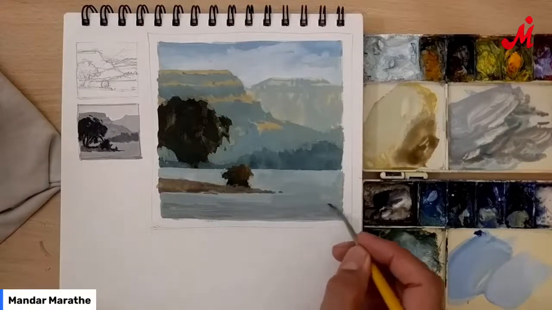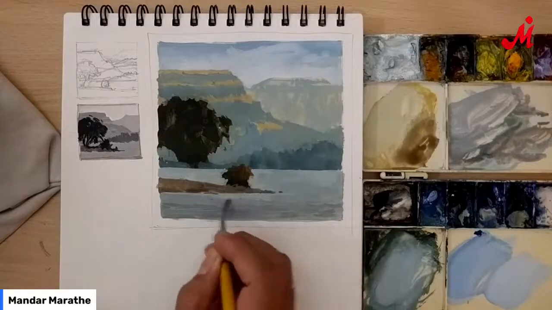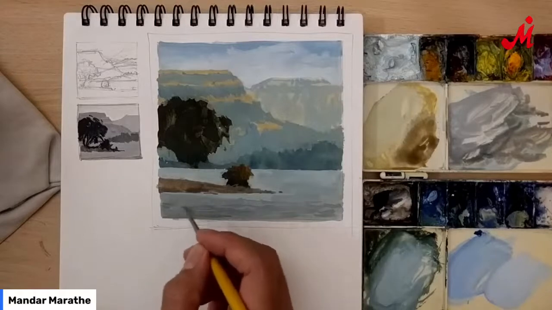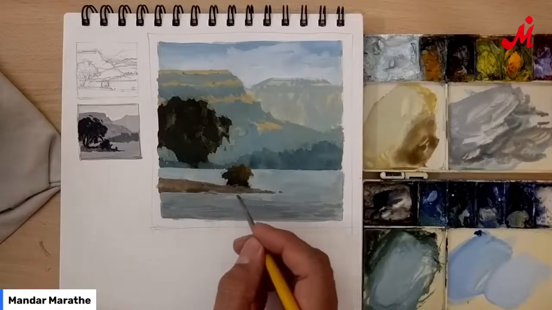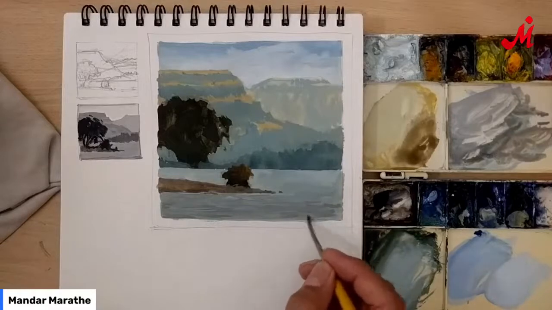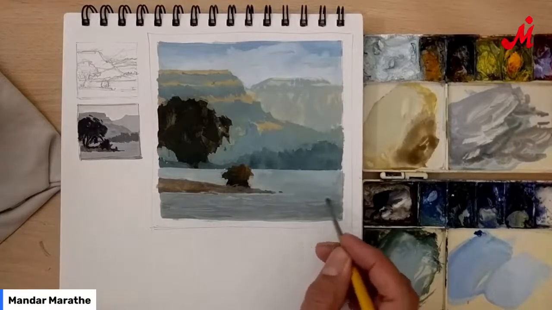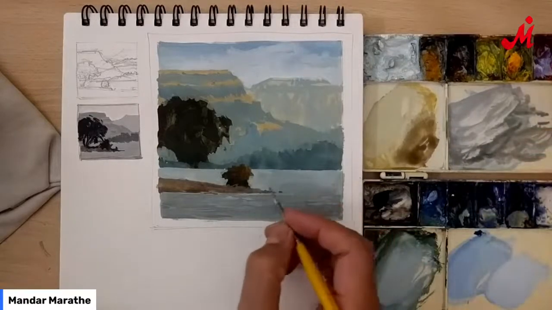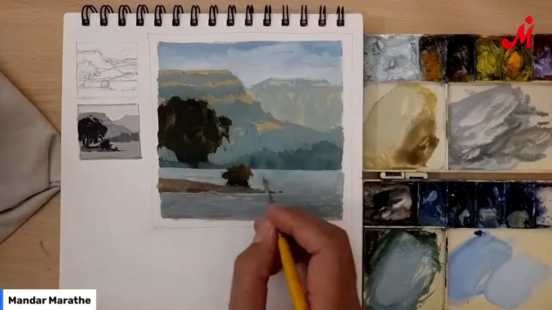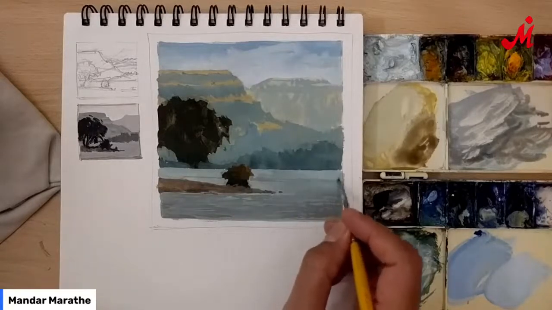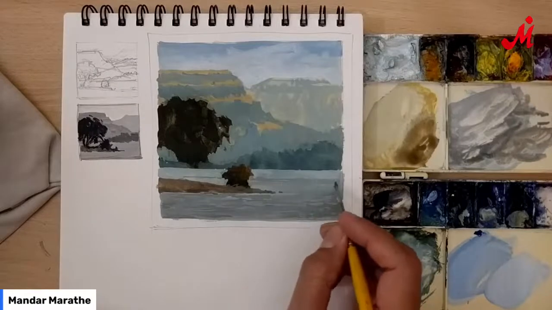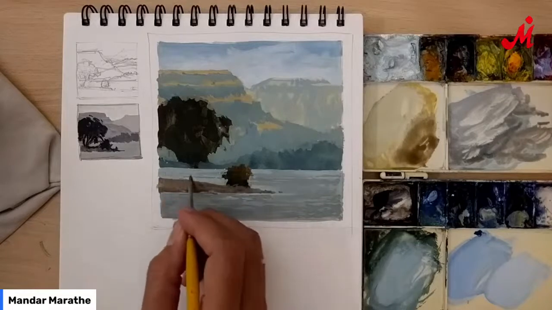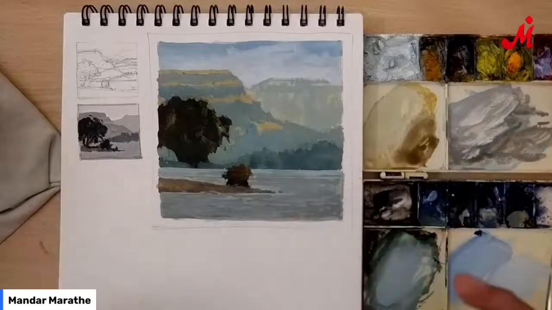I don't want to suggest big waves in there, but just some ups and downs in the surface of the water, at least closer to us because that's where we'll see it. Otherwise, it might be calmer in the distance. So just to get rid of that flatness of the water.